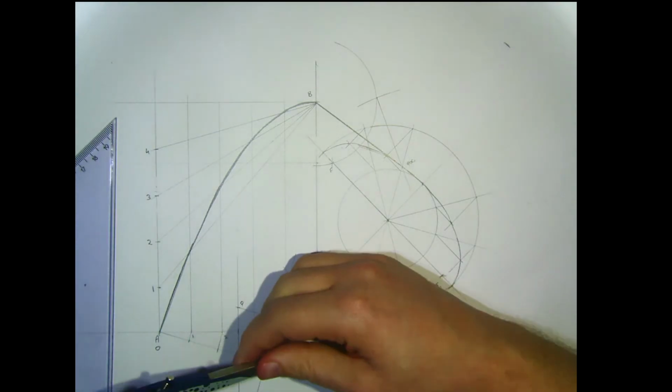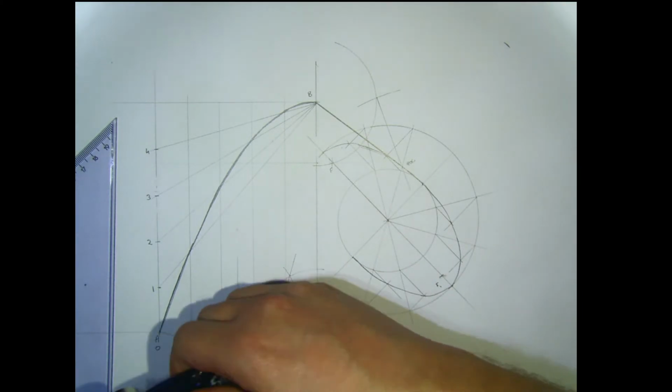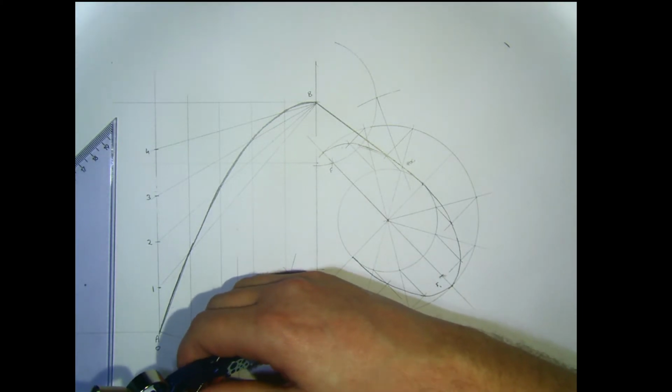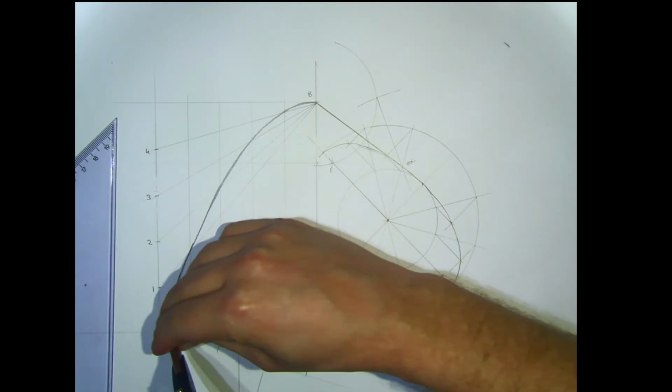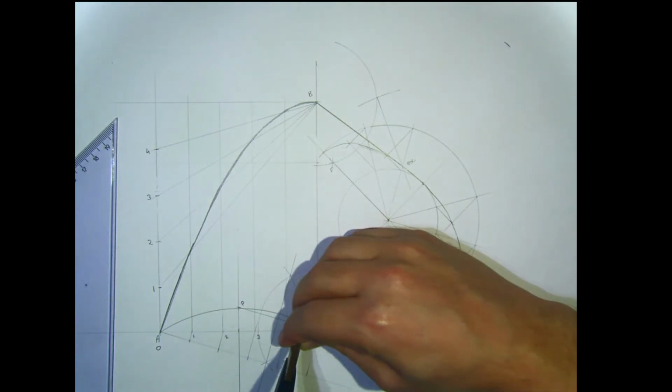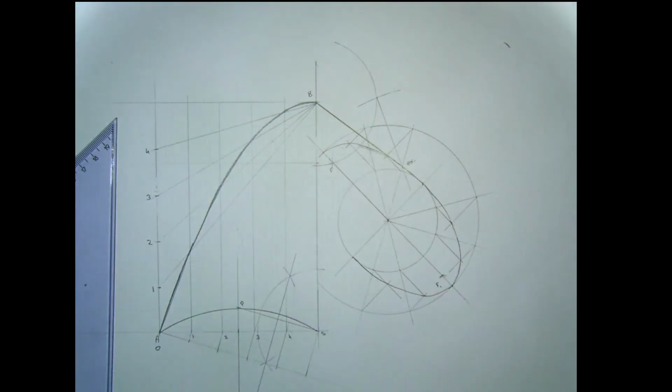So point the compass where those 2 lines cross. Pencil on point S or point A or point P. They should all be the same. And then drawing an arc that passes through each of these points. So that gives us our arc down the bottom.